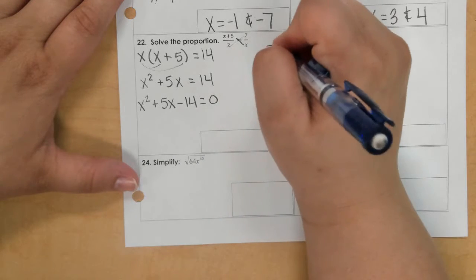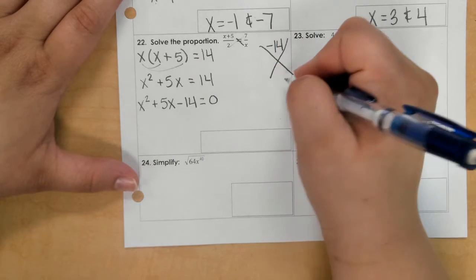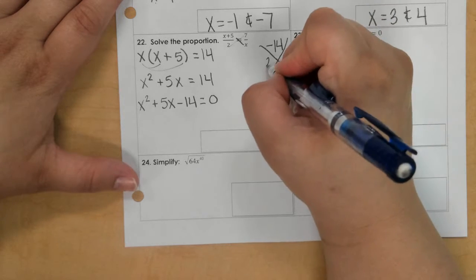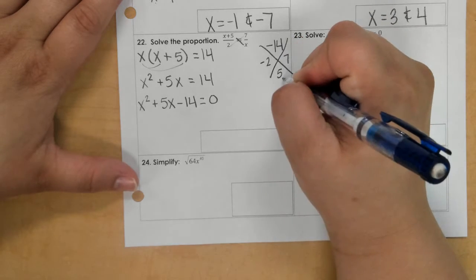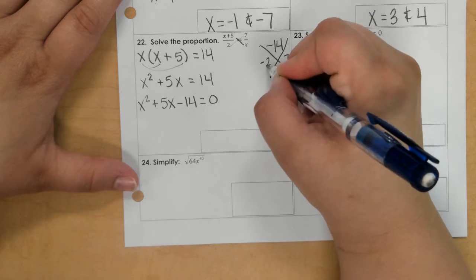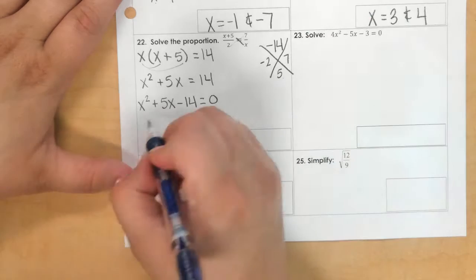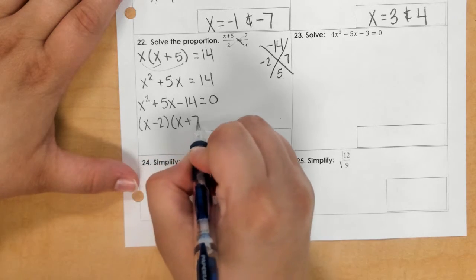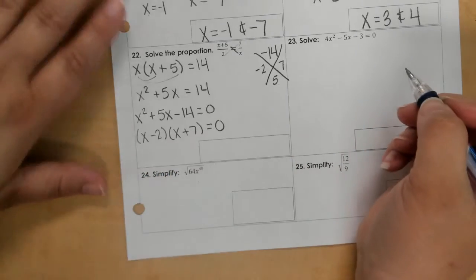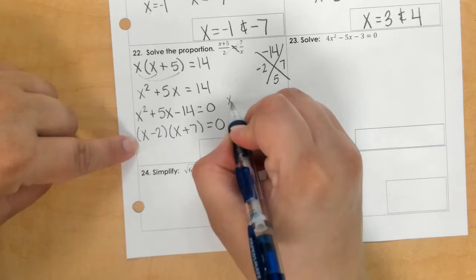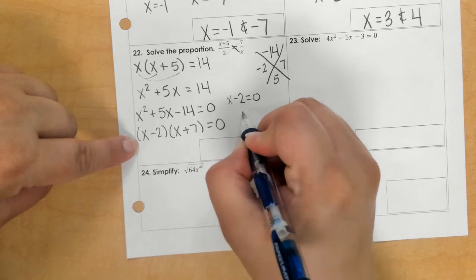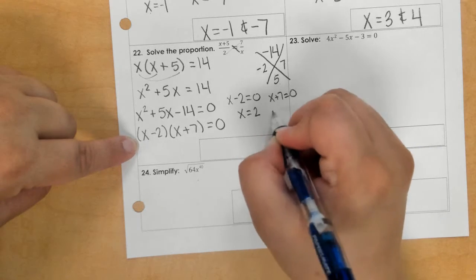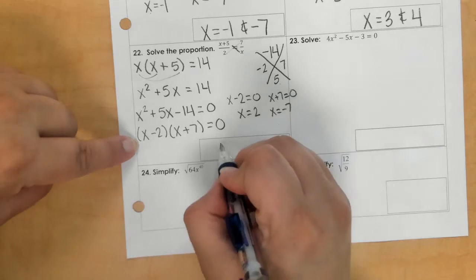So to factor this, negative 14 to 5, we're going to use 2 and 7. So 7 minus 2 is a positive 5, and 7 times negative 2 is a negative 14. So we have x minus 2 and x plus 7 equals 0. So to solve, we're going to say x minus 2 equals 0, which is 2. And then x plus 7 equals 0, and that's negative 7.